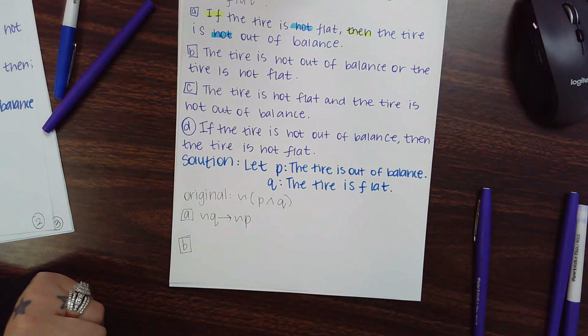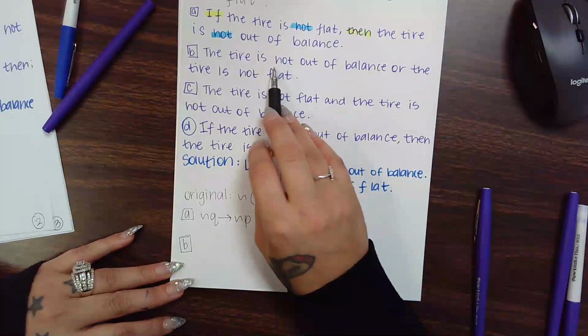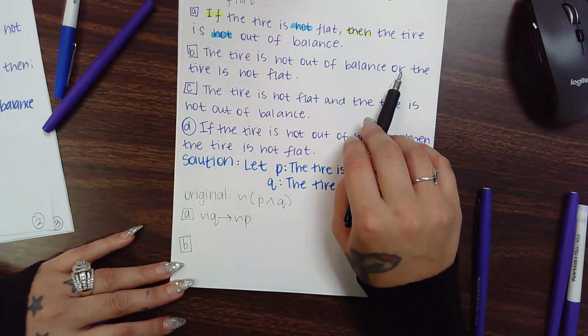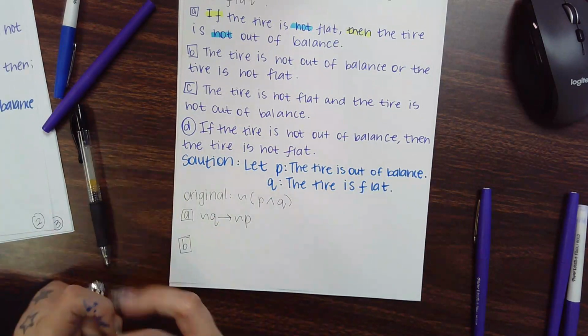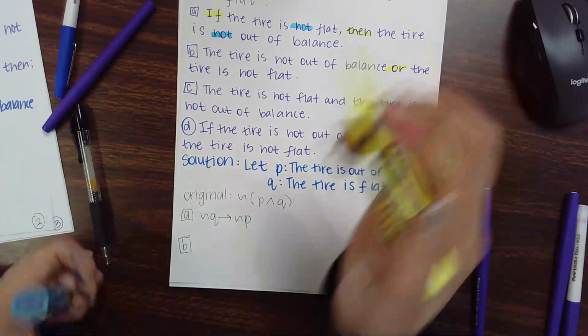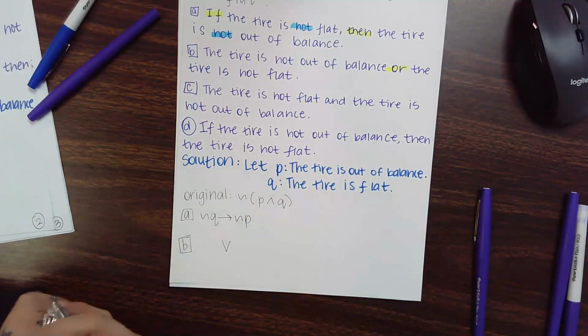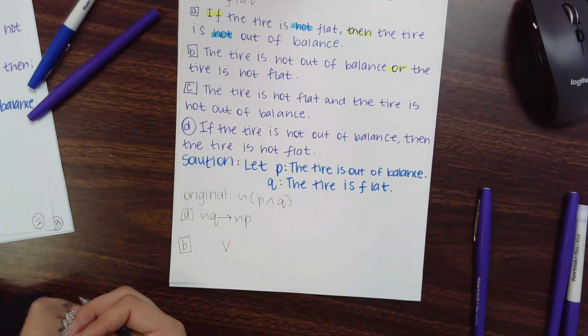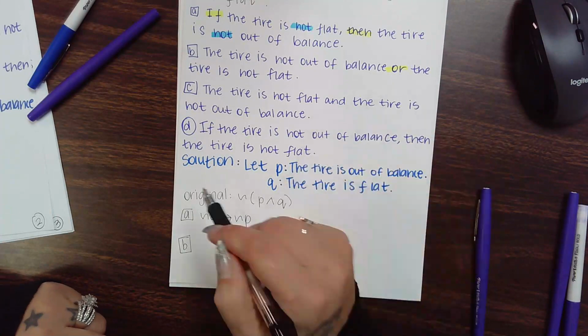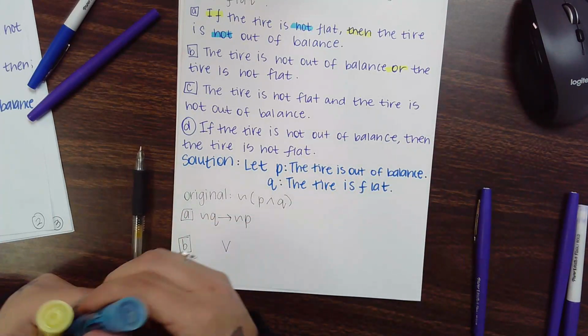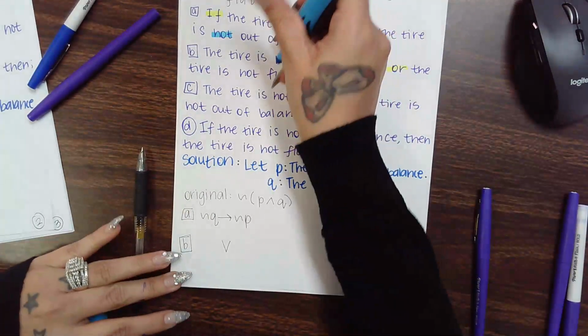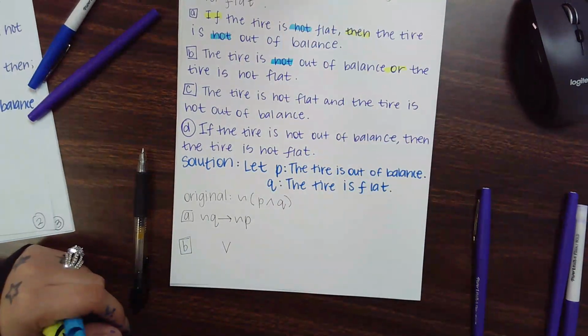Our B says the tire is not out of balance, or the tire is not flat. Or, that's my operation, right? Or, that's that V. To the left of the word or, obviously, would be what would come first, right? It says the tire, it's been negated, not out of balance.